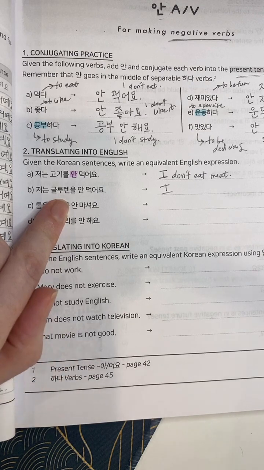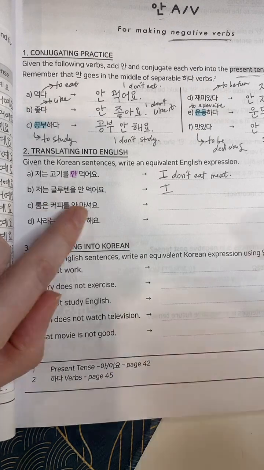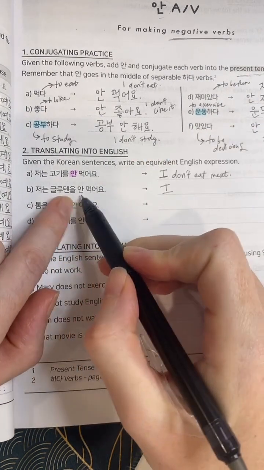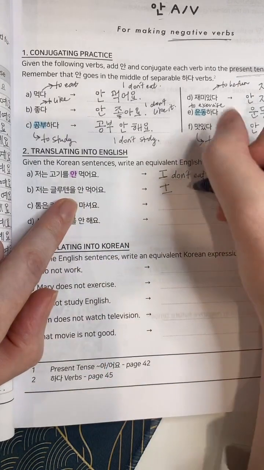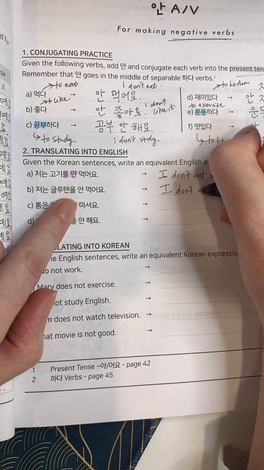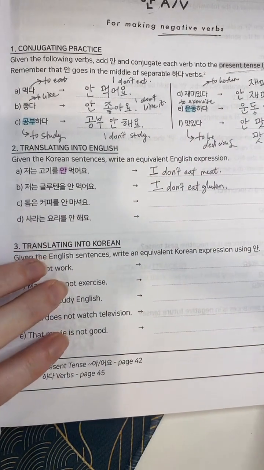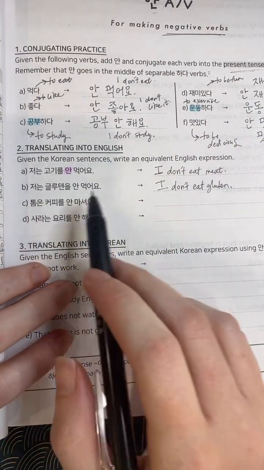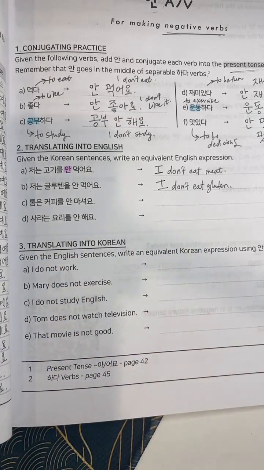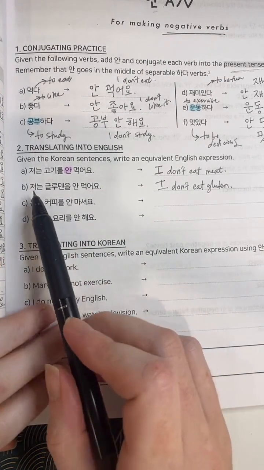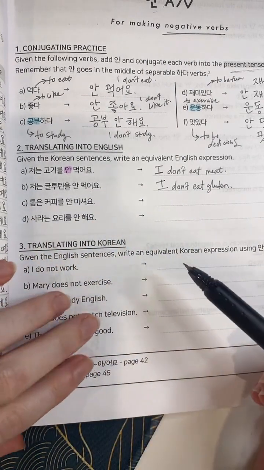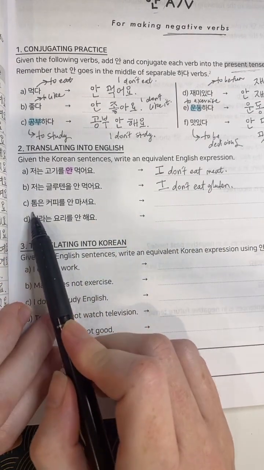It's gluten. 저는 글루텐을 안 먹어요. So I, gluten, don't eat. I don't eat gluten. So if you are gluten intolerant, you might want to learn these sort of expressions. If you want to say to someone, I don't eat gluten or I can't eat gluten. 저는 글루텐을 안 먹어요.